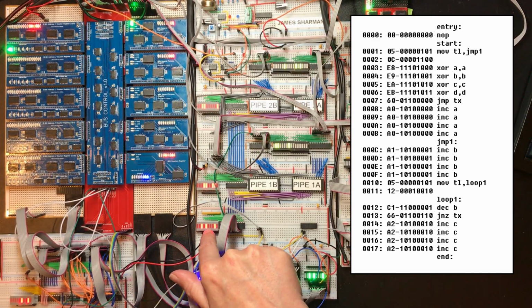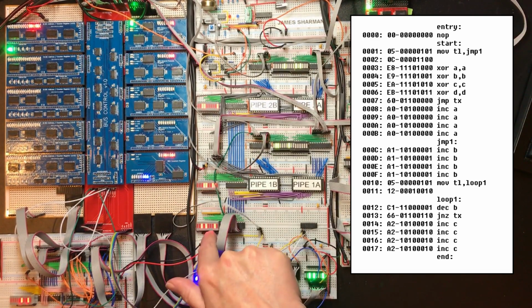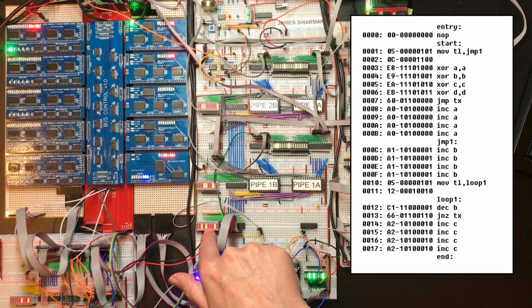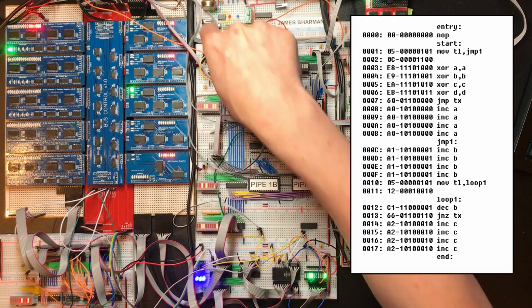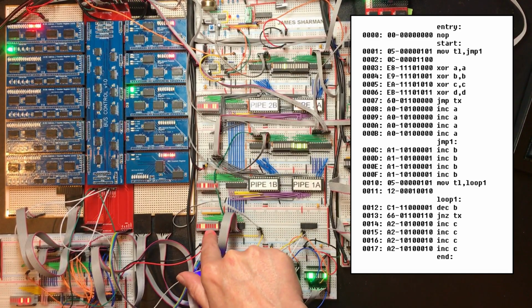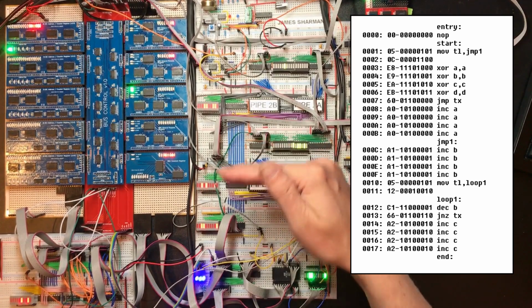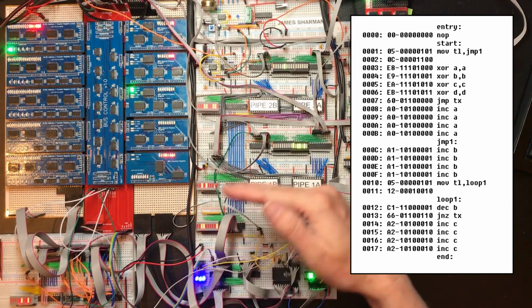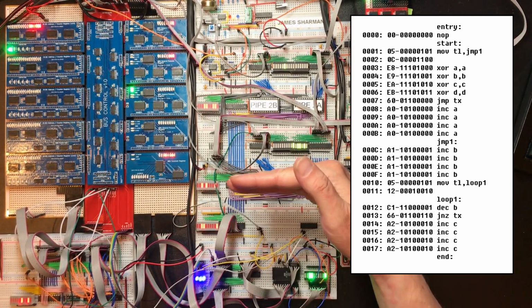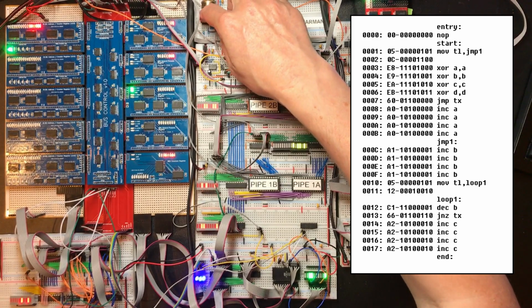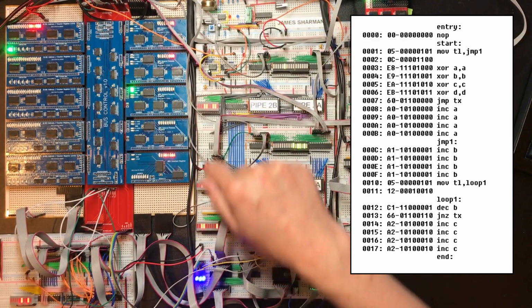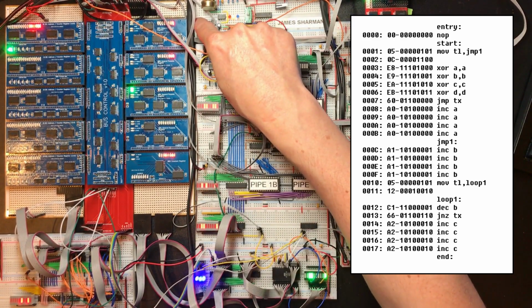But that's not what we've got here. We expected the jump to happen, but this is the increment C that's after that JNZ. We clock it again and we're back to the decrement B. So once again, when we've done a jump or a conditional jump, the fetch unit has pulled in the instruction following that and executes it, but then the jump happens. And that gives us an interesting anomaly here.